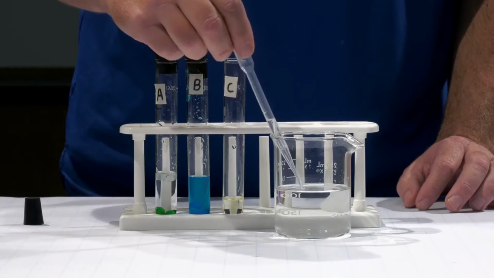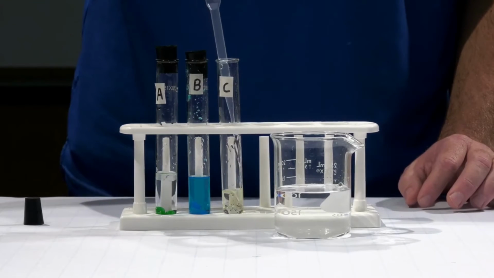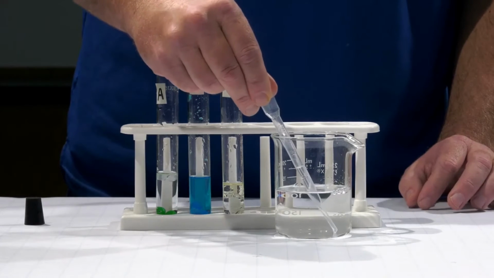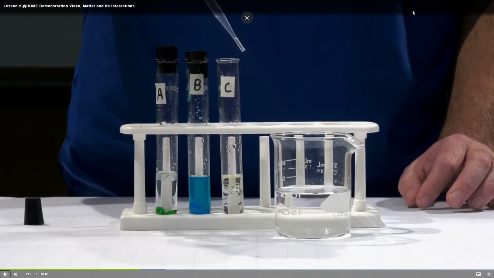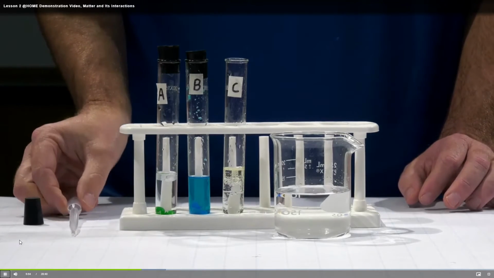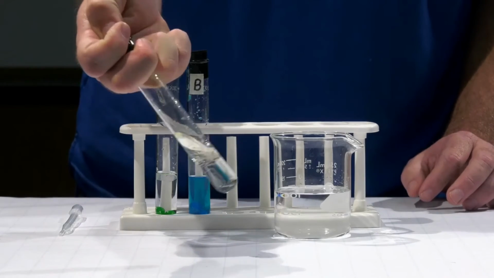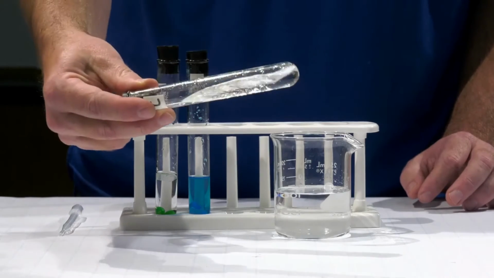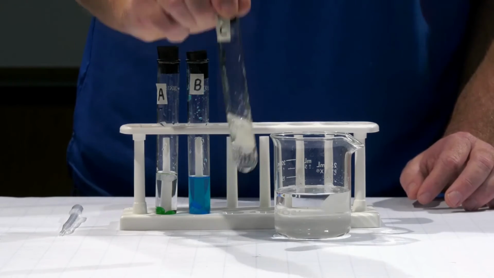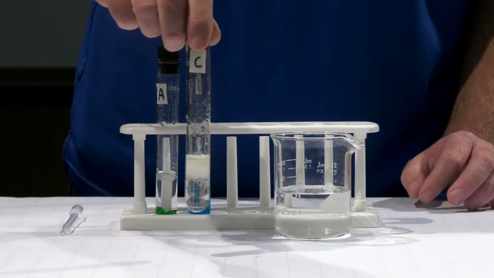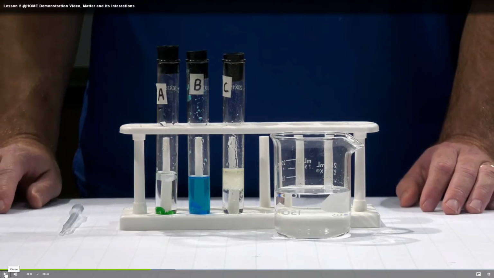Next, we'll add water to mystery sample C. Maybe you notice it doesn't look like water and whatever C is are actually mixing. Then we're going to shake it up and see what it looks like. Do you notice any changes? Doesn't look like water and whatever C is like to mix together.